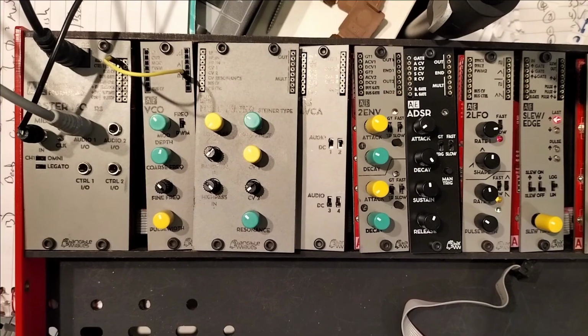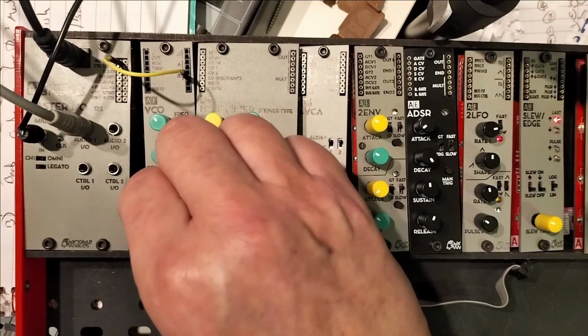Turn that down a little bit, I think it's a bit loud. So that is pretty much a square wave. And if you ever hear people talking about pulse width modulation, it's basically this.